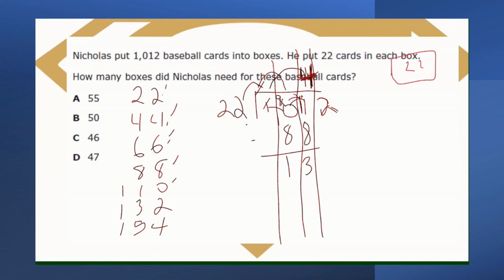No, it cannot. So we have to bring down the 2, and the 13 becomes 132. How many times can 22 go into 132? Let's see. 22, 44, 66, 88, 110, 132. So that was how many multiples? 1, 2, 3, 4, 5, 6. 6 multiples. So that's a 6. 6 times 22 is 132.